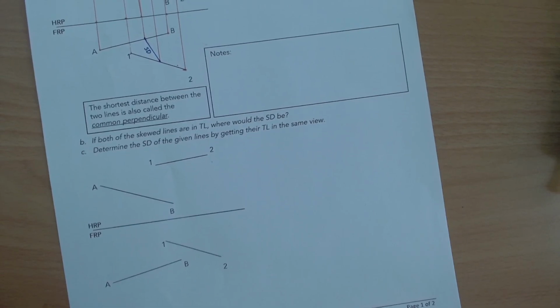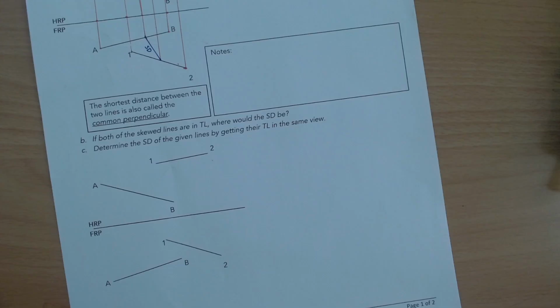By showing the true size, we have exposed the true length here. And because this line is contained in this plane, what happens is, kung true size to, di ba pag true size, all lines contained in the true size na plane is also in true length. So true length to, true length din to. So yun yung gagawin natin.